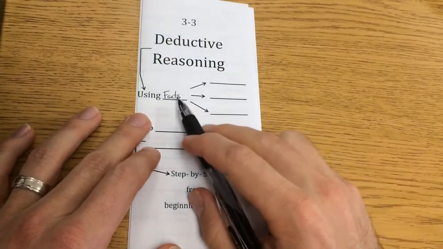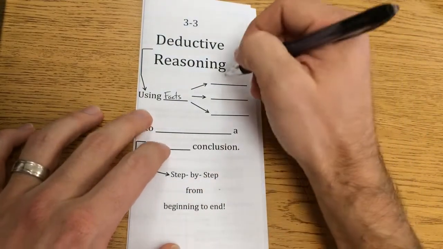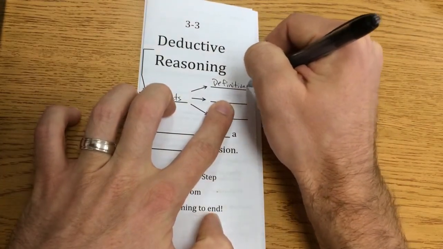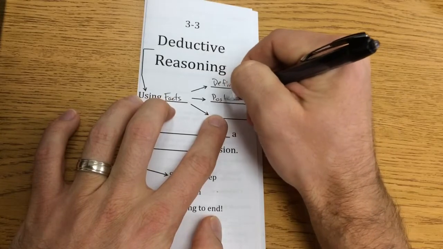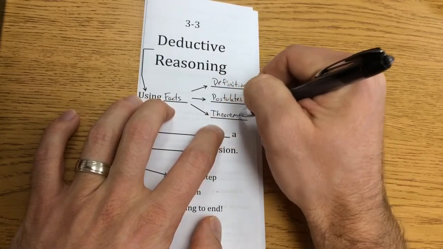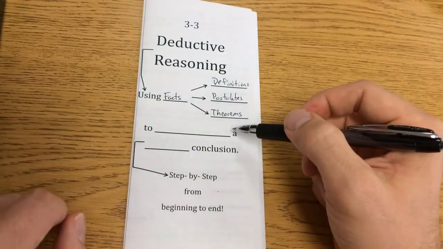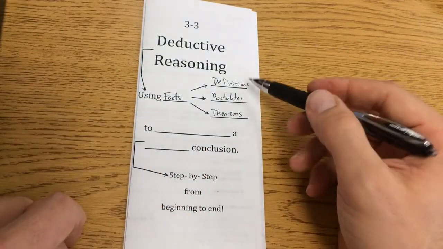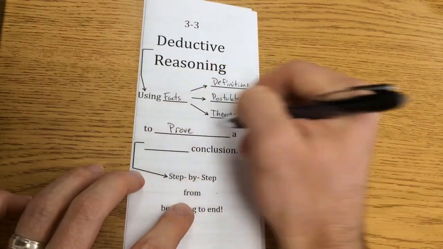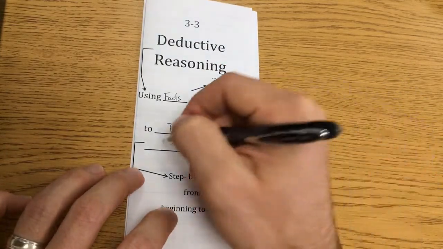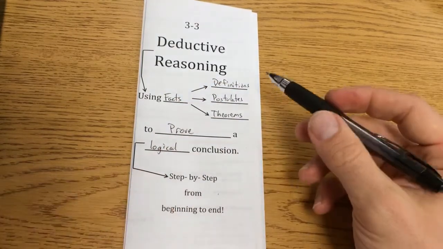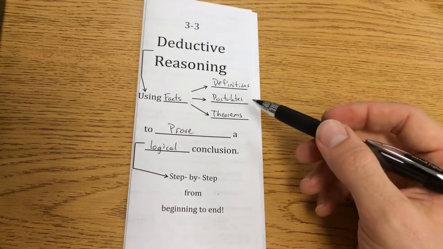We get these facts, and the reason why we can use these facts is because of definitions or postulates or theorems. That's where we get the facts that we can use in deductive reasoning in geometry. So we use those facts to prove a logical conclusion. So another way to describe deductive reasoning is called using logic.